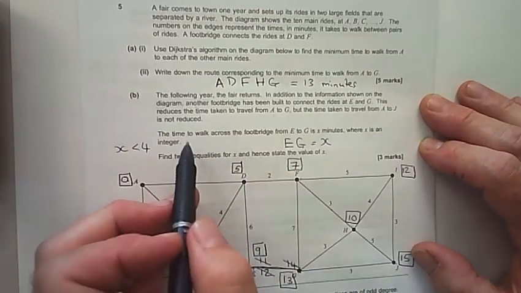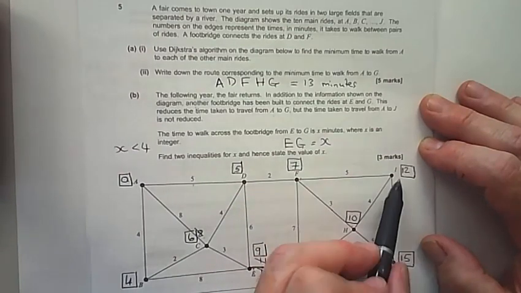A to J is not reduced. Well, A to J here, where you can see here that J is 15, so that would mean that this would need to be no shorter than these two ways of 15.